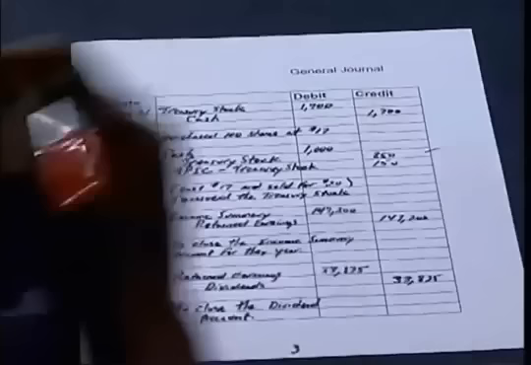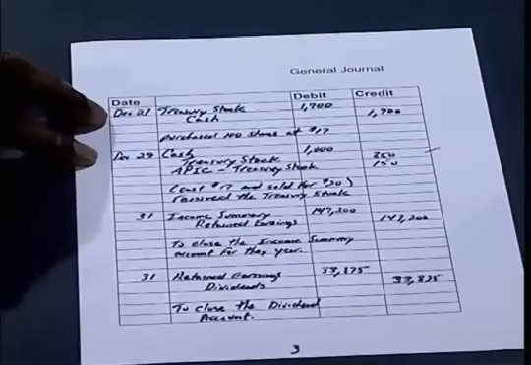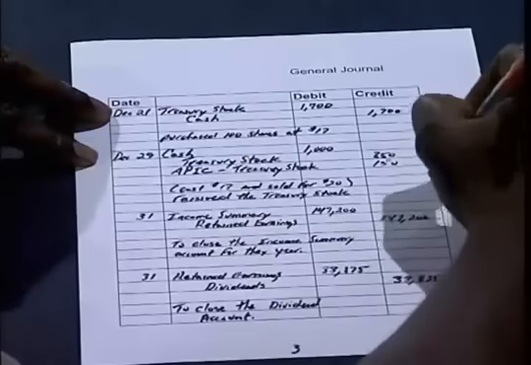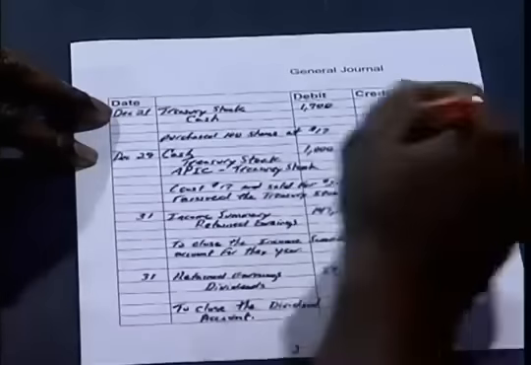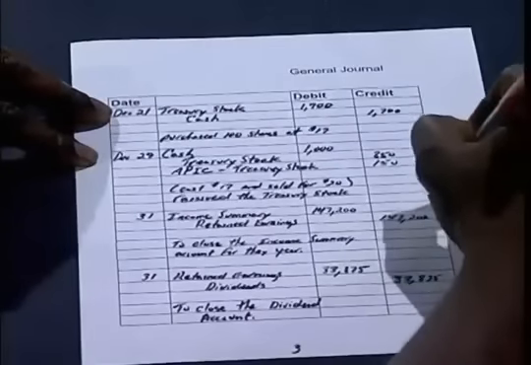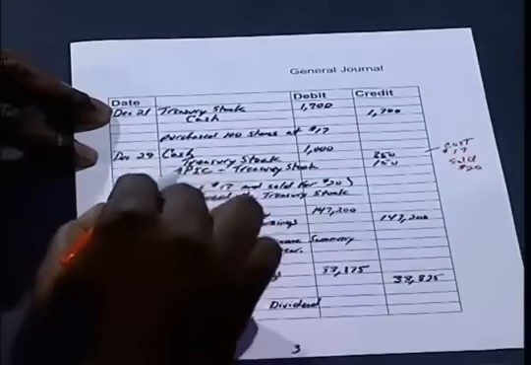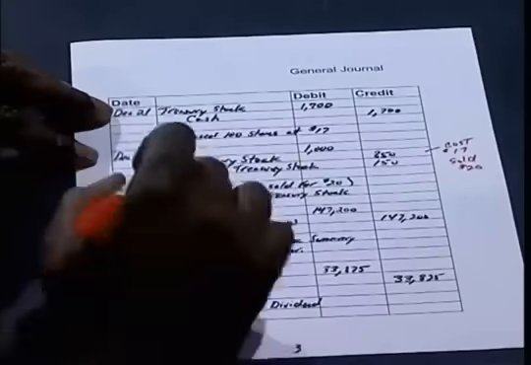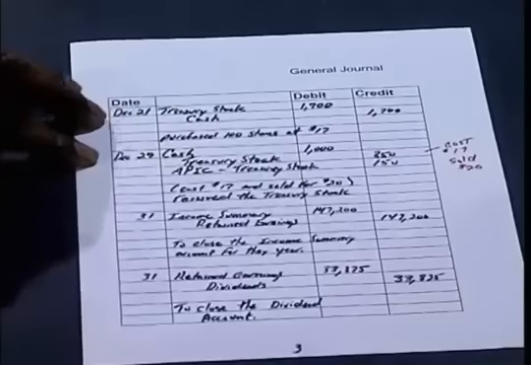Of course, we credit the treasury stock for the cost, which is the $17 per share, and any excess, because we sold them for $20 a share, goes into additional paid in capital treasury stock.